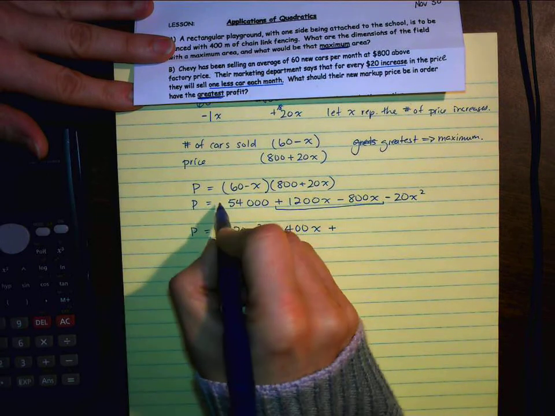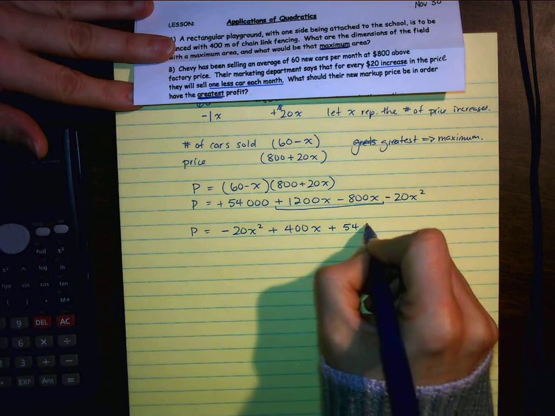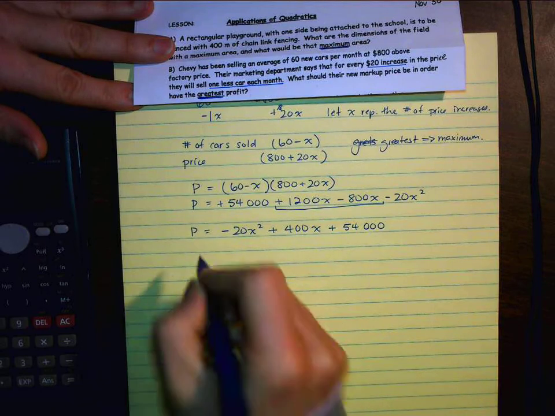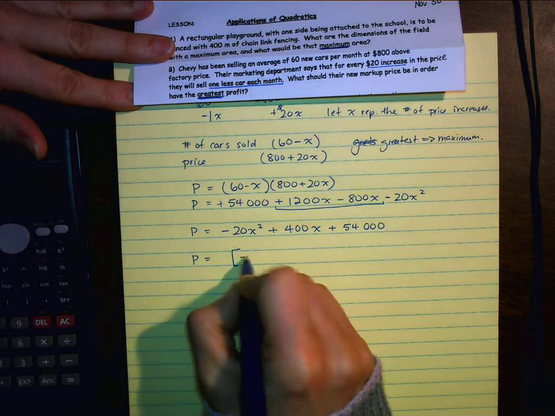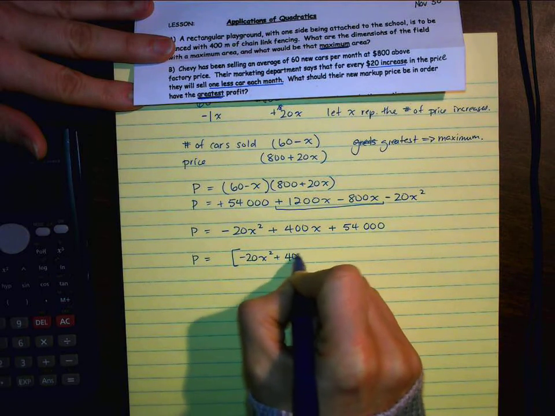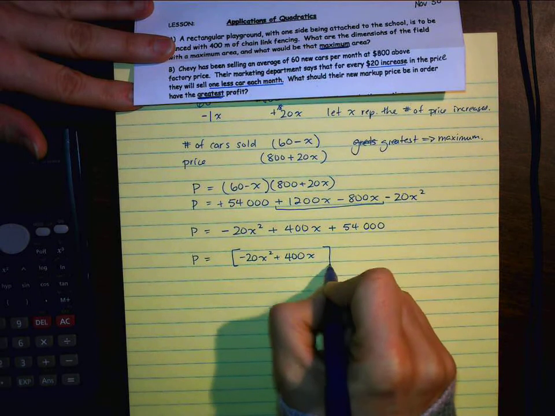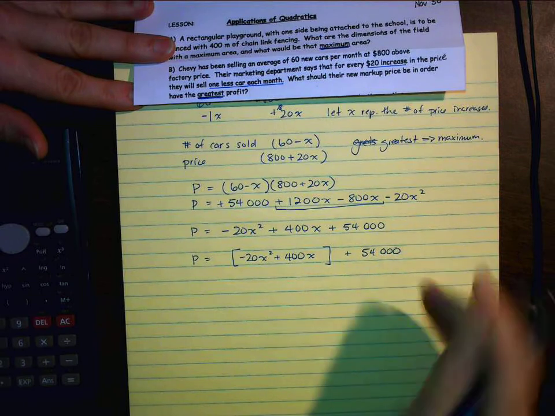If there's no sign, it's a positive. So our first step in completing the square is just to separate those first two terms from the last one, because we only want to complete the square with the first two terms. So plus the 54,000 goes all the way over here.